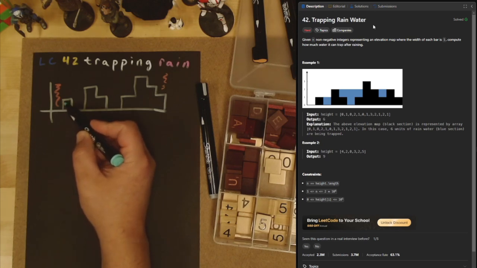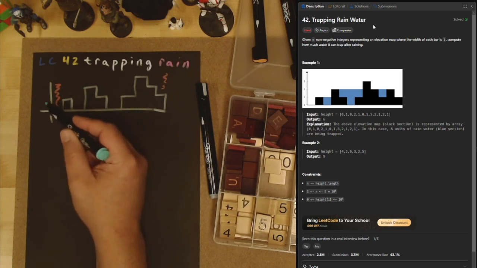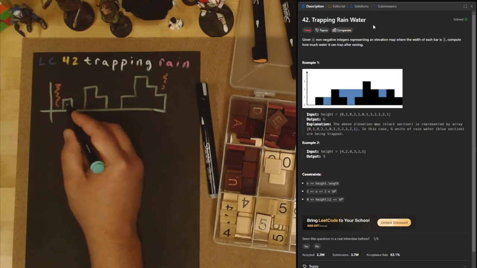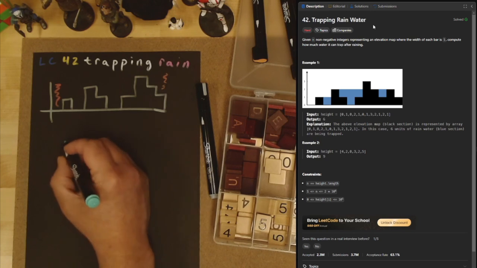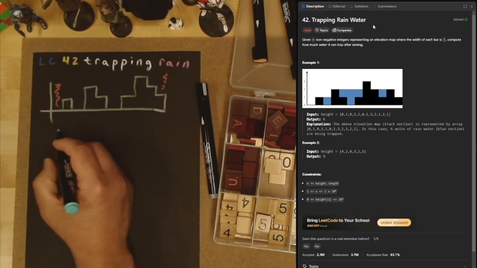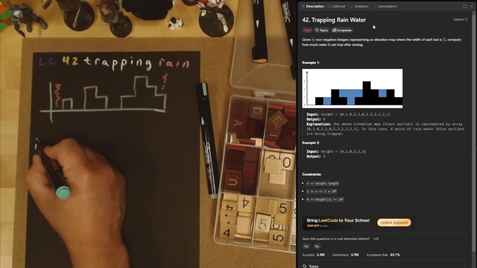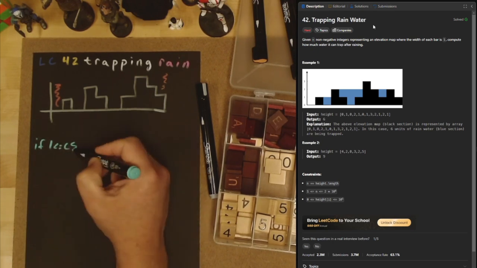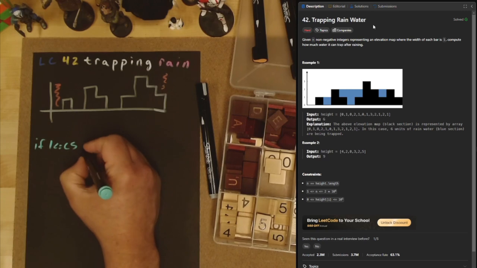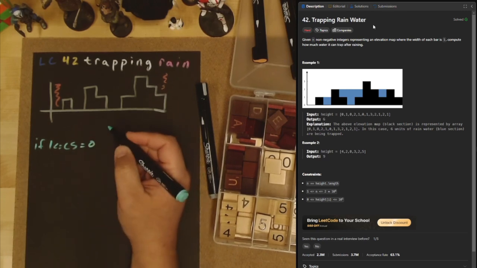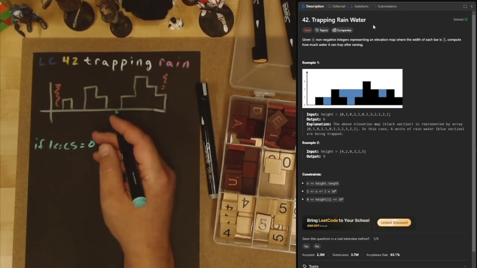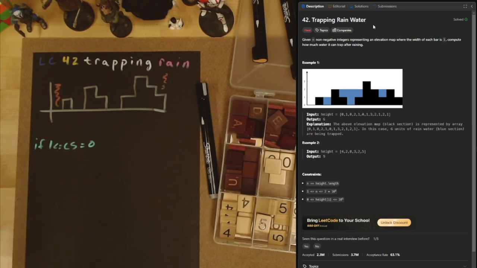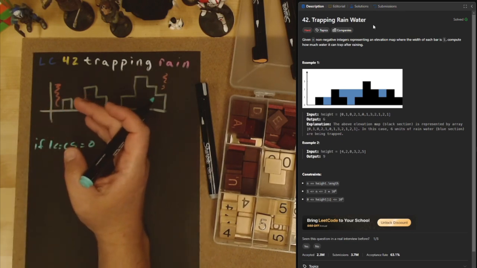Okay. So let's say CS is current square, and we'll say if left is less than or equal to the current square, then no water. We can't hold any water because it's all going to spill out. But let's take a look at another square, okay?